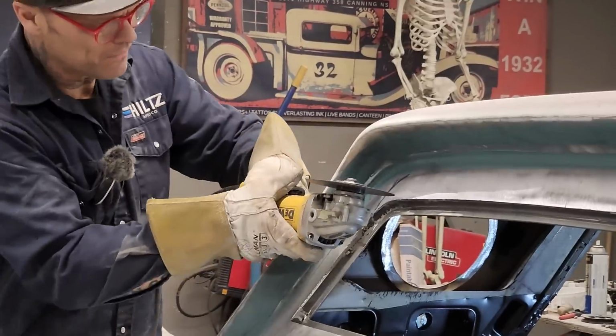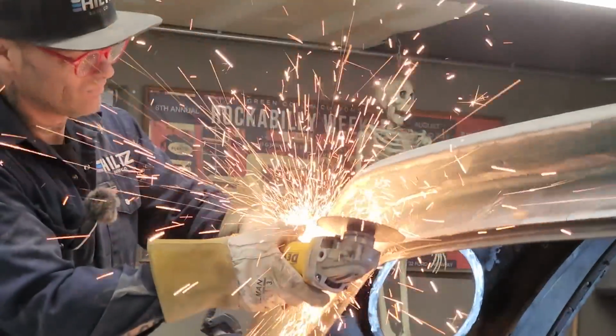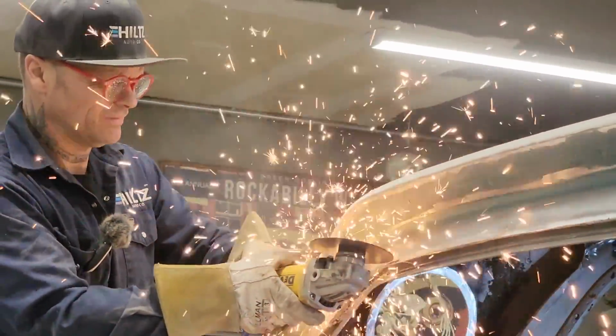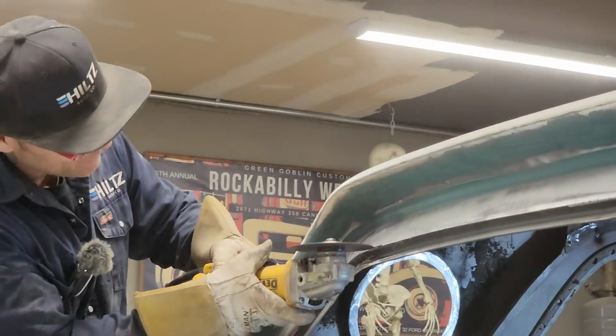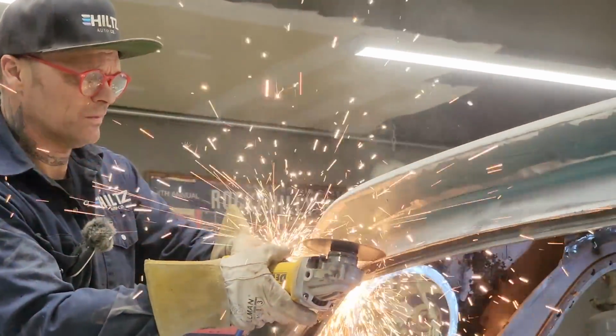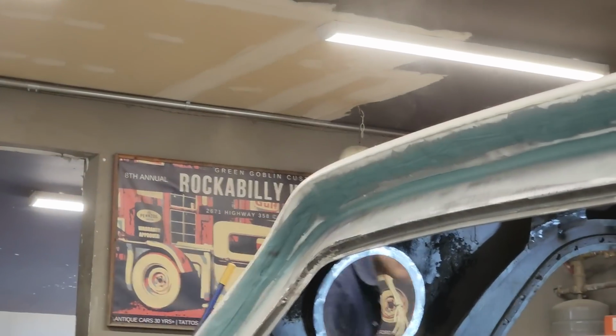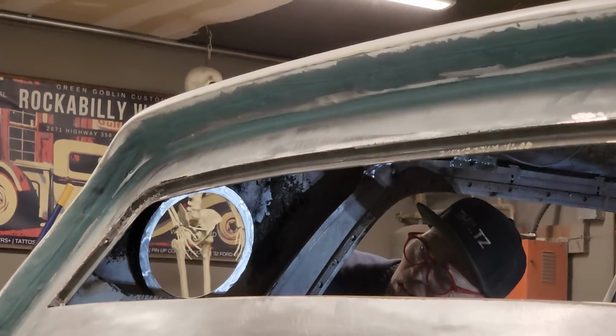I'm going to try to cut above the angle line. Not bad.